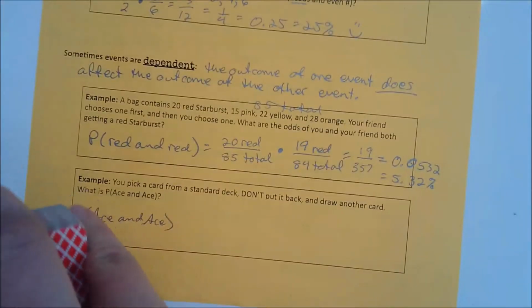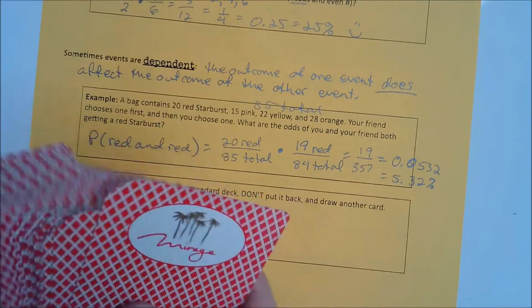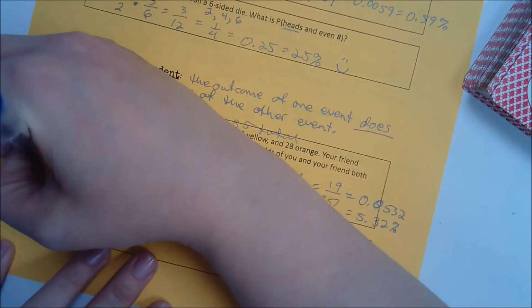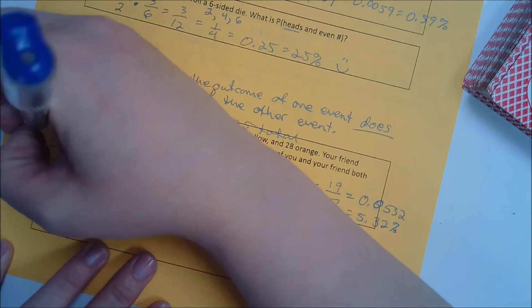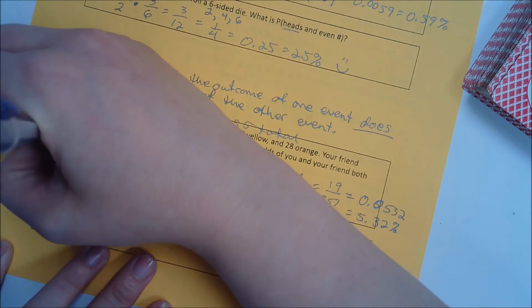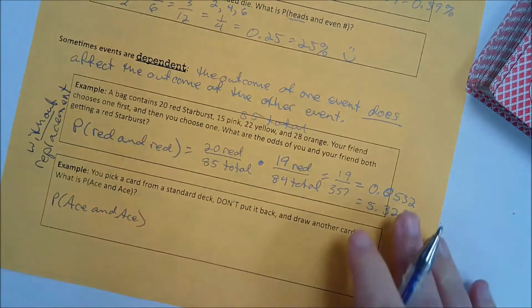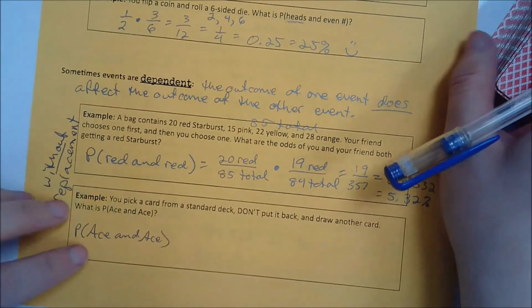That's called without replacement if you don't put the item back. You may want to write that here. This is without replacement. If you see that phrase, that's what I want you to think of. Me going through that deck, trying to find an ace, and failing miserably.